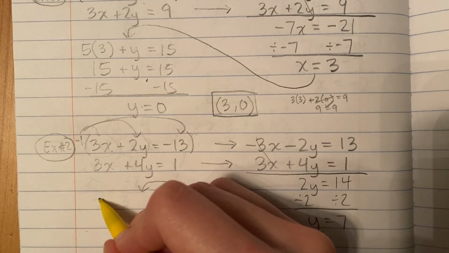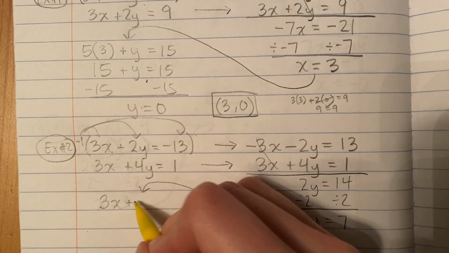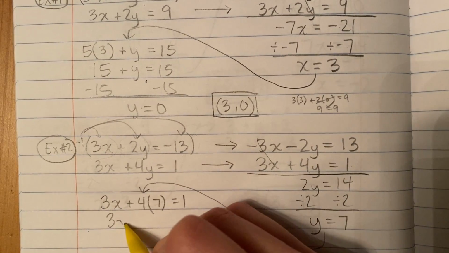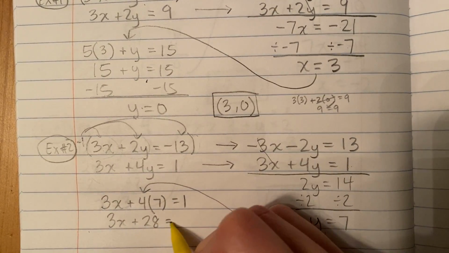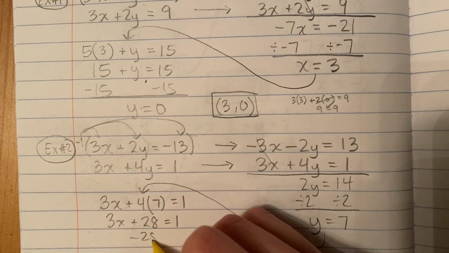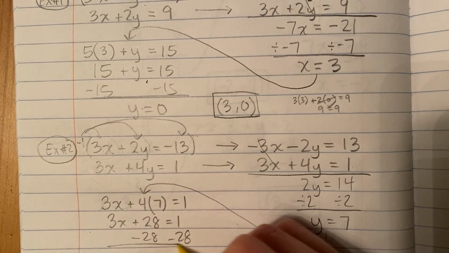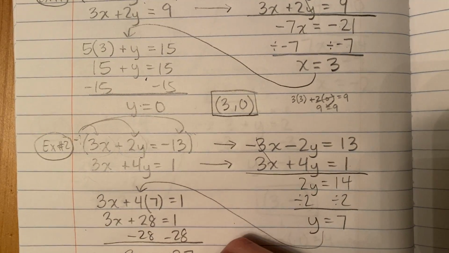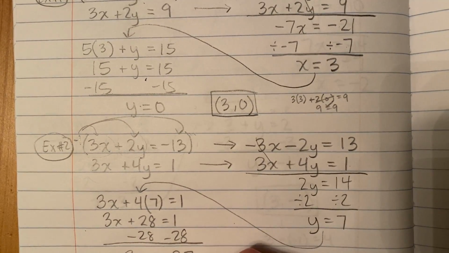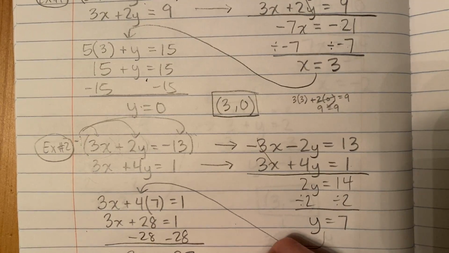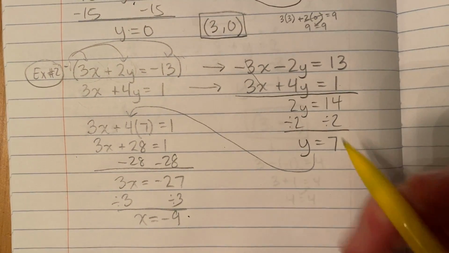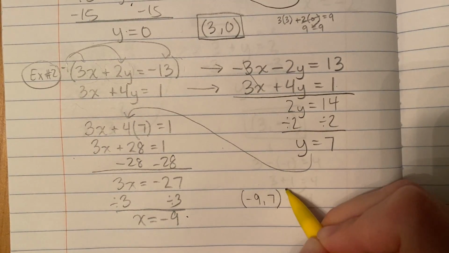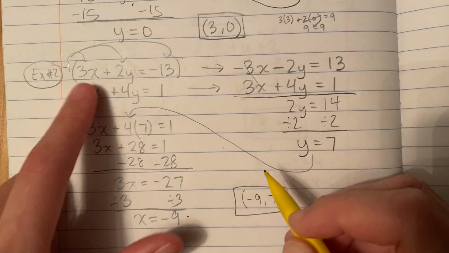Okay, let's plug back in. Find my x value. I'm going to just plug into this bottom equation. 3x plus 4y equals 1. I'm now getting x by itself. Here's my answer. Okay, let me just double check it in that top equation, right?